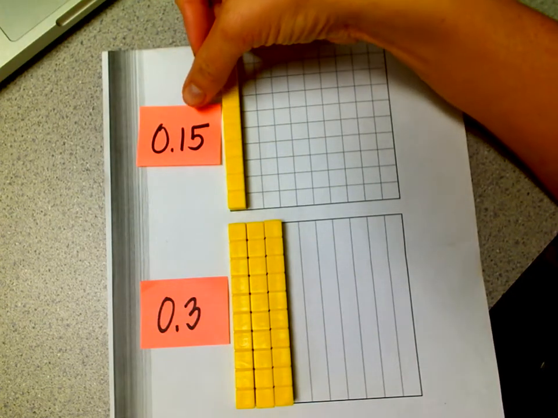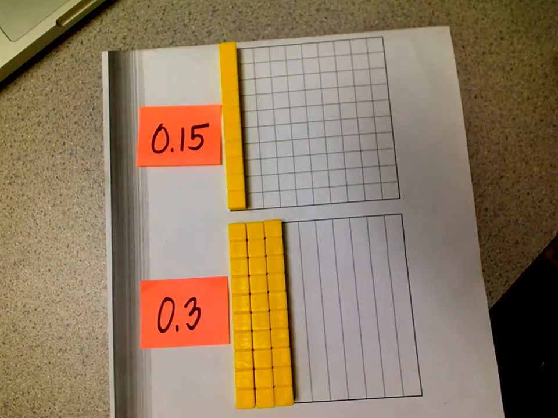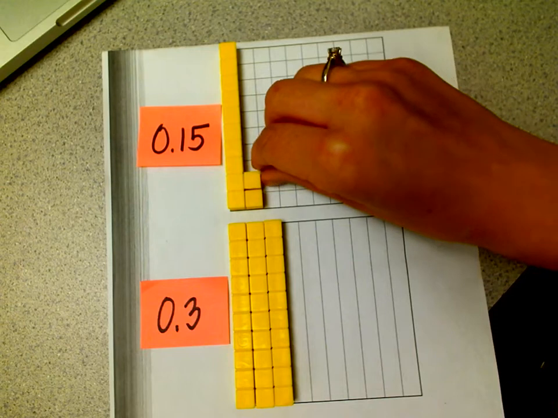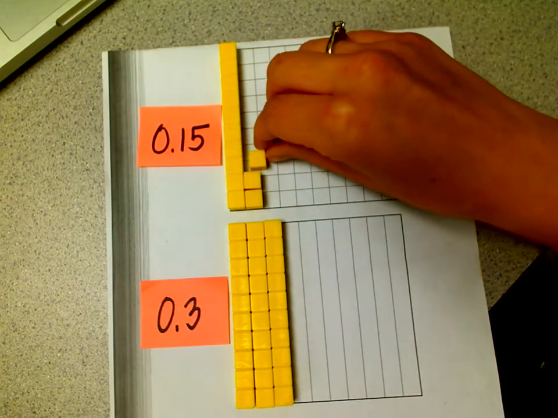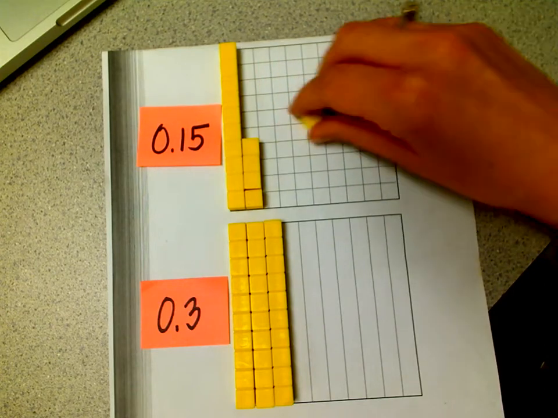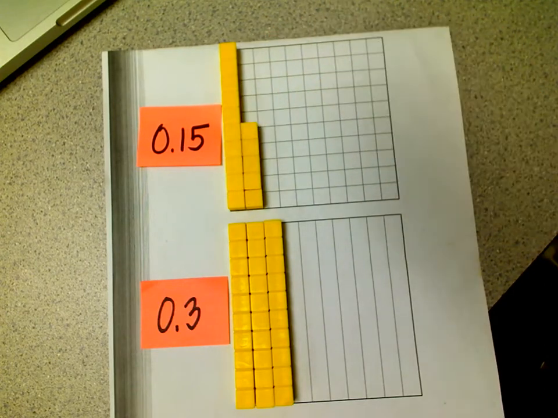And then we have 5 that's in the hundredths place, which is 1, 2, 3, 4, 5 cubes.